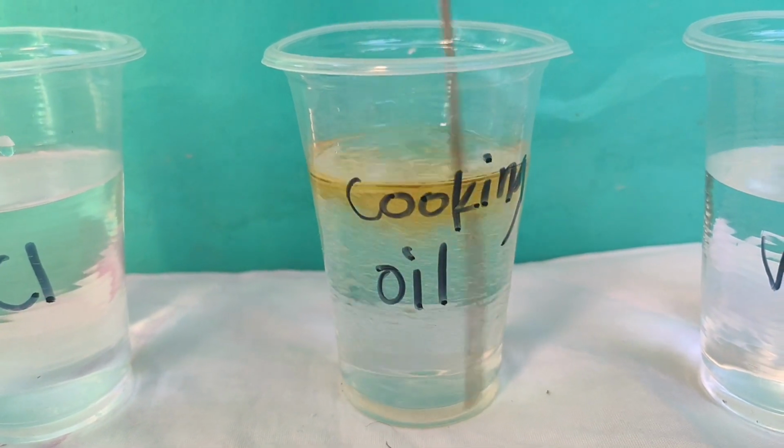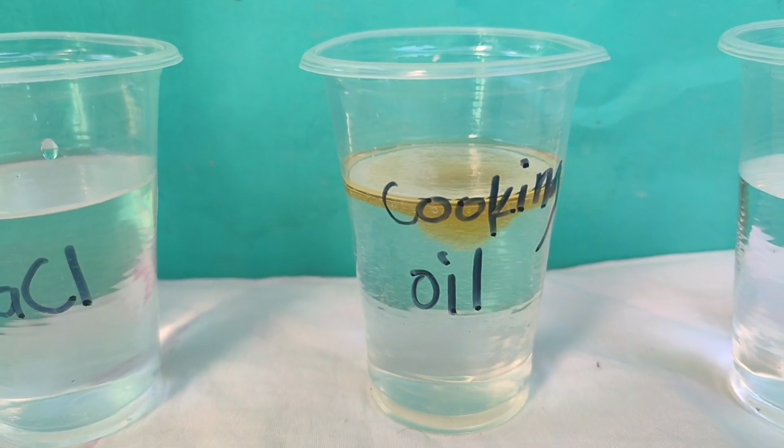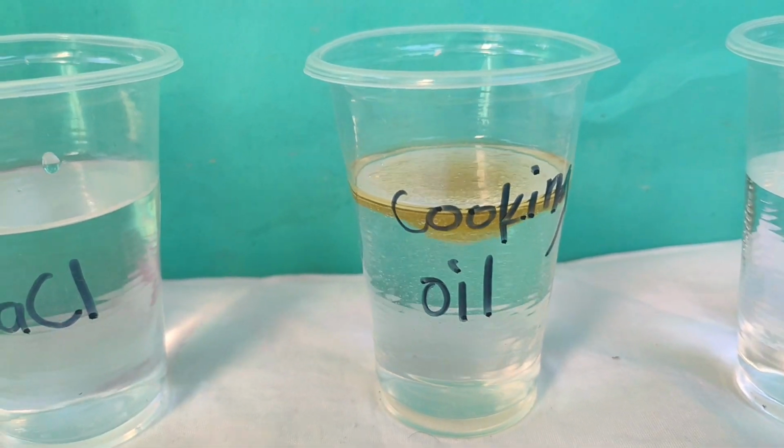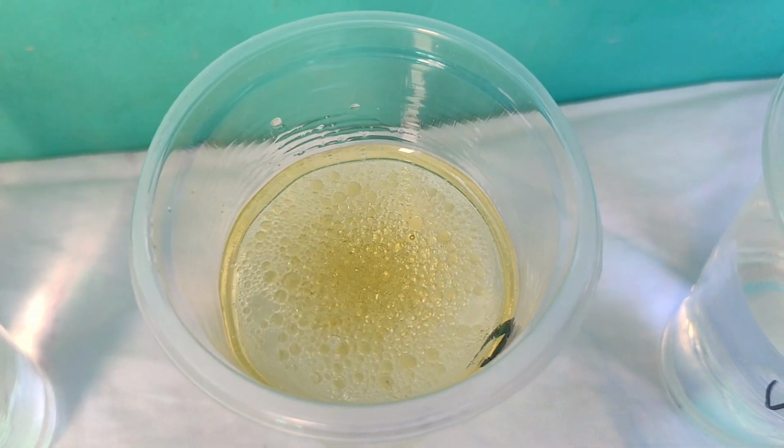The oil is floating on top of the water, and it's creating a surface layer of oil.